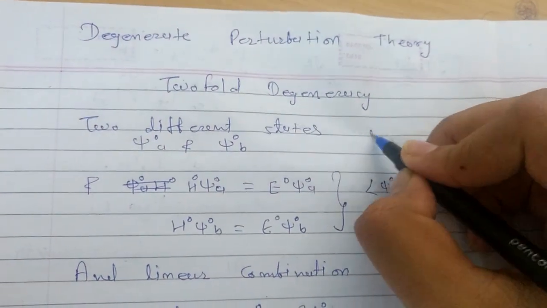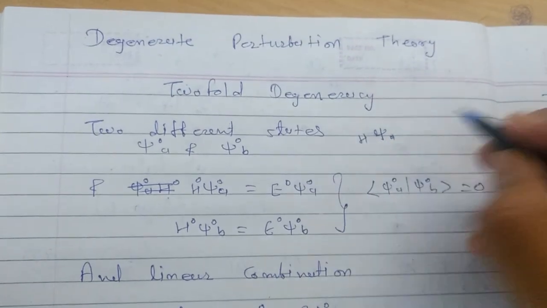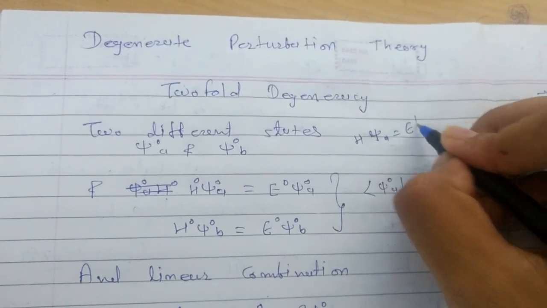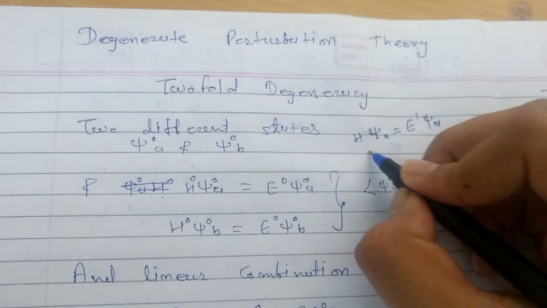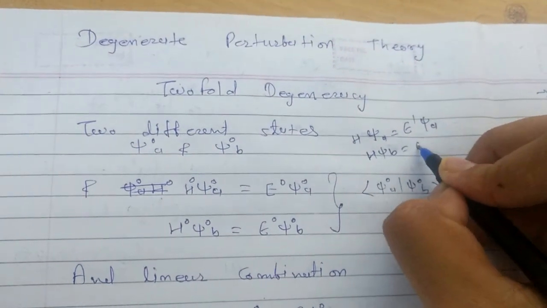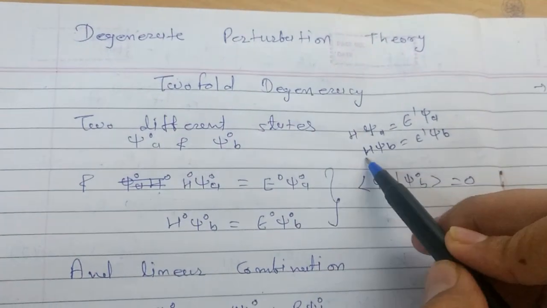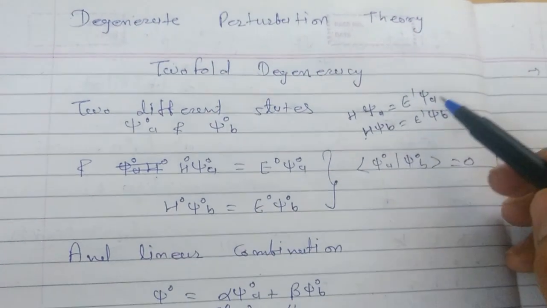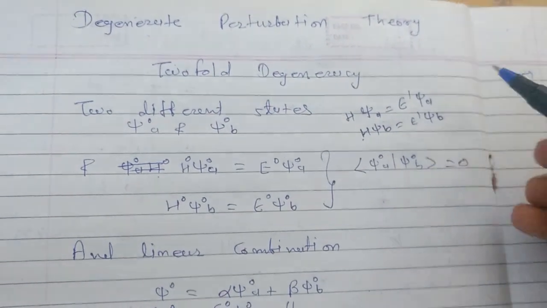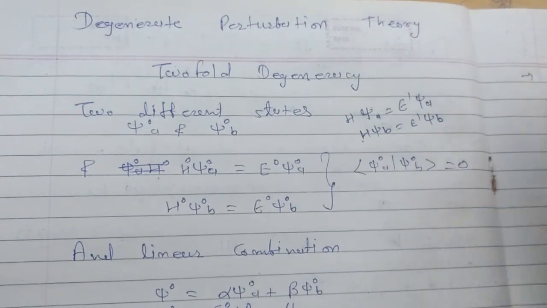Suppose we have a state psi A with the Hamiltonian acting on it, H psi A equal to E dash psi A. And suppose we have another state, H psi B equal to E1 psi B. So we have the same Hamiltonian, different states, different wave functions, even though we have the same energy. So these two wave functions psi A and psi B are called degenerate wave functions.